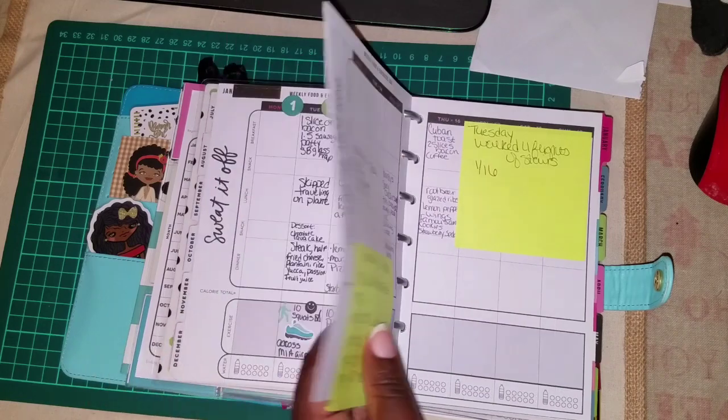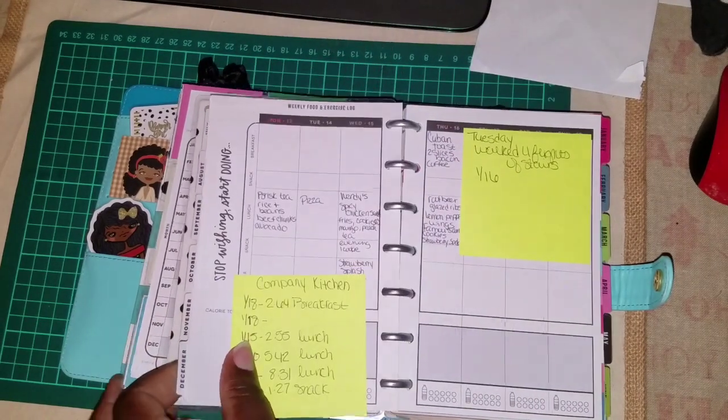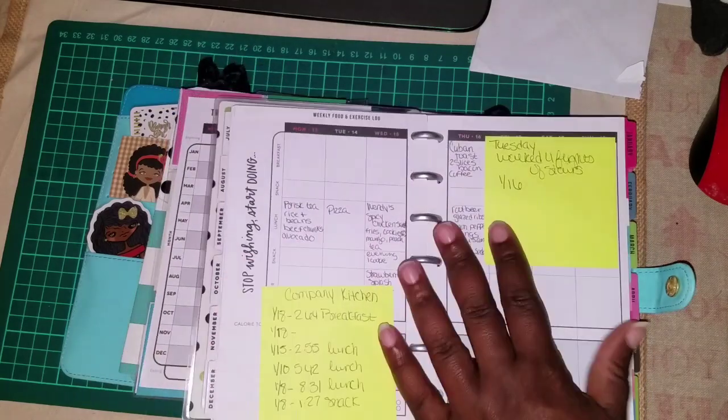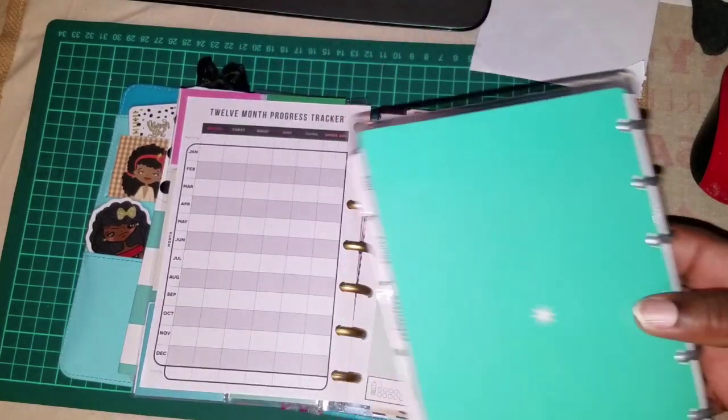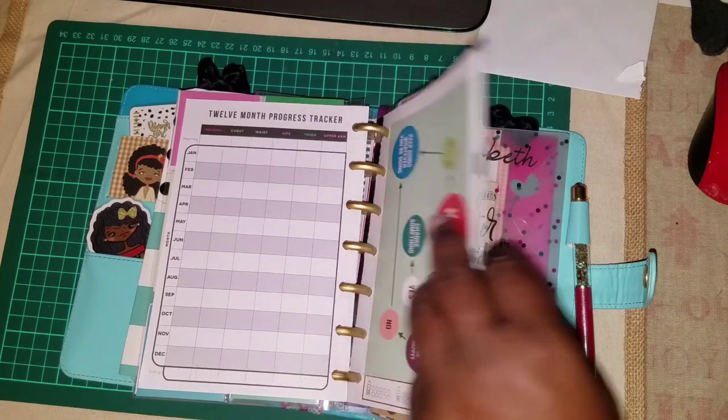It works out for me seeing what I eat, so that I can be personally accountable for what I was doing. So that's the fitness section of my planner that I took out, because I've already made the fitness section for February has been set up.